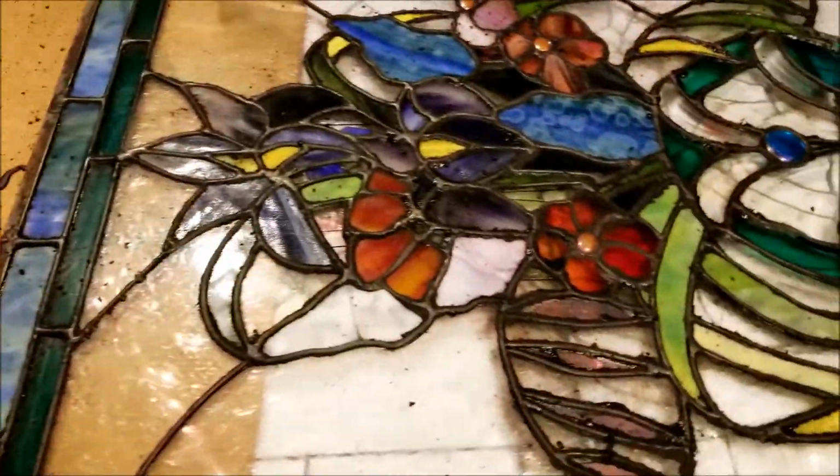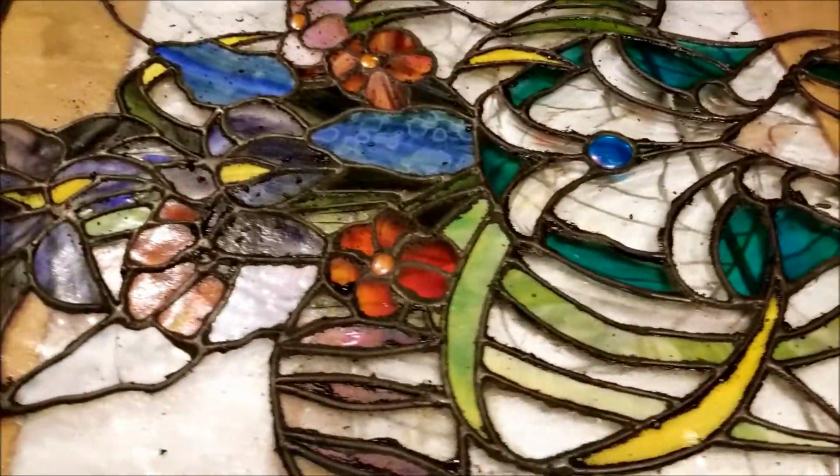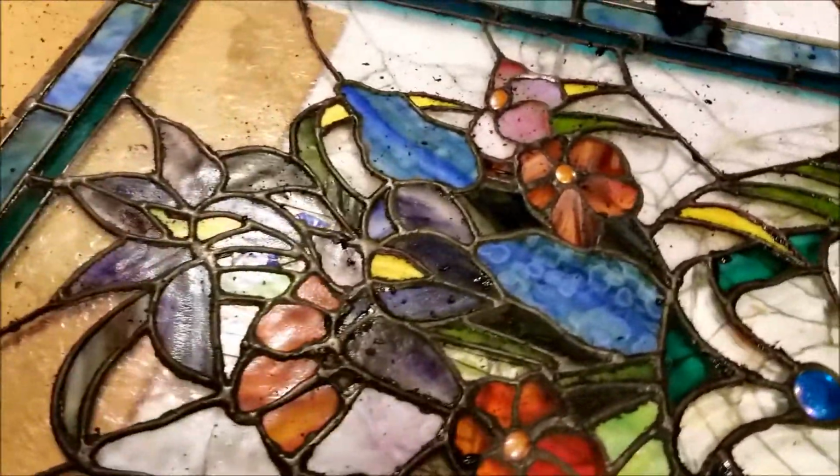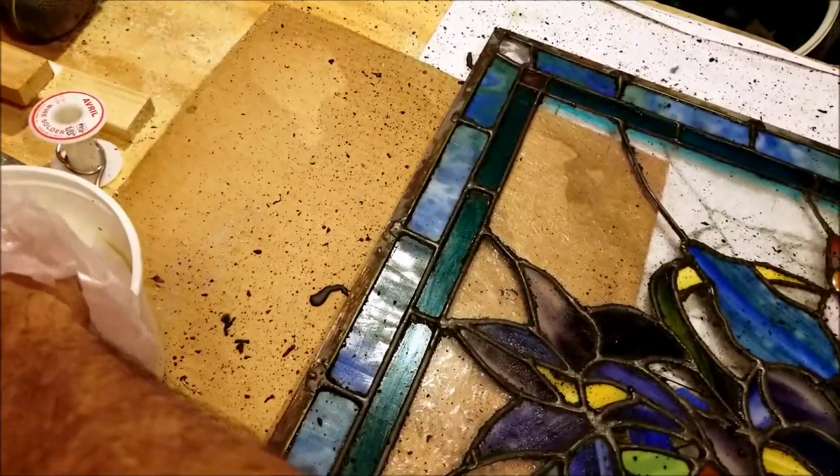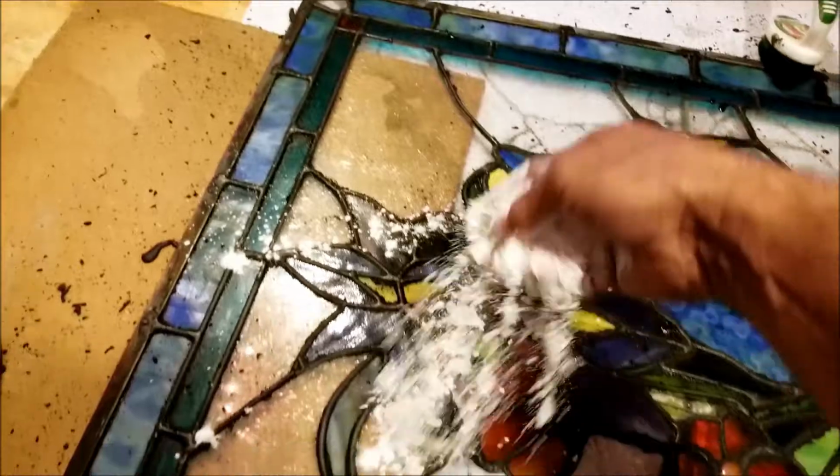Okay, once you've got the thing grouted up, you feel like you got all the joints, then you can clean it off using whiting, which is just basically ground up chalk, like you would use on a chalkboard. Sprinkle that over it, and that'll pick up the excess, kind of polish everything up.